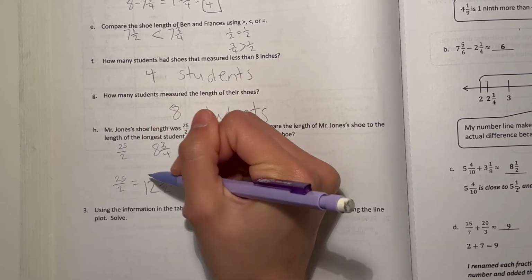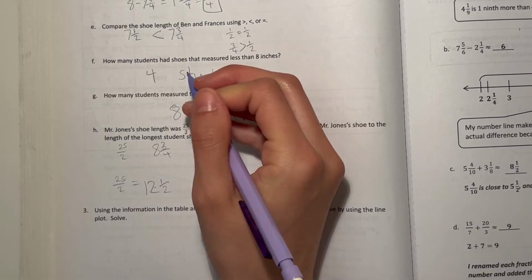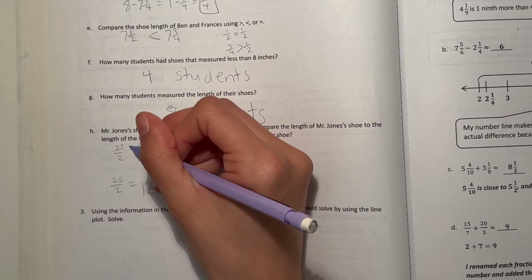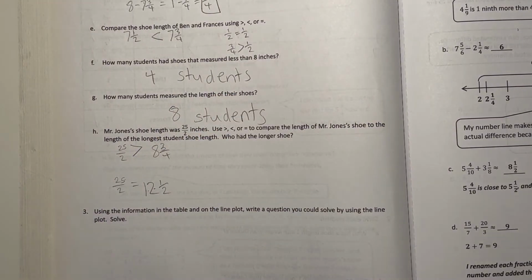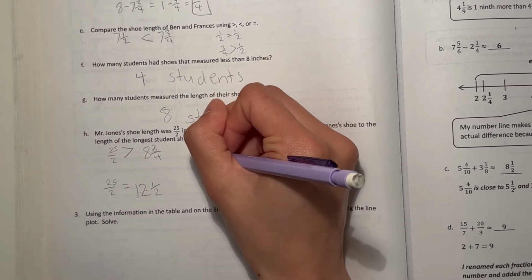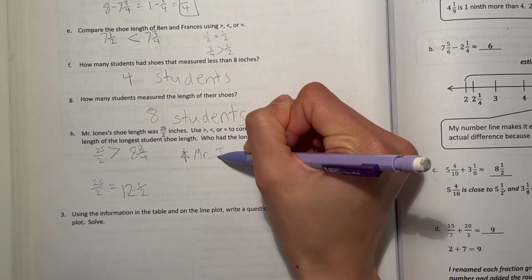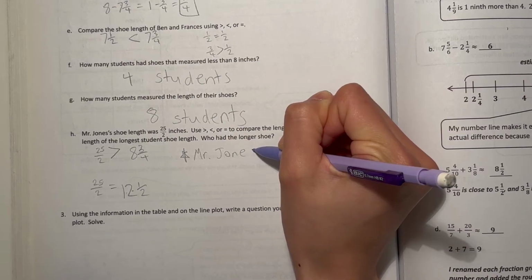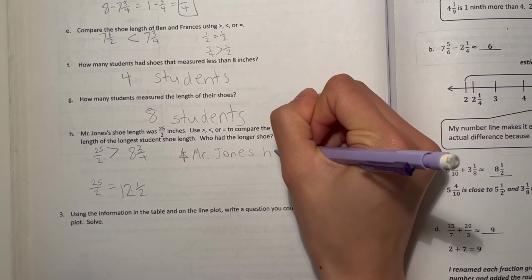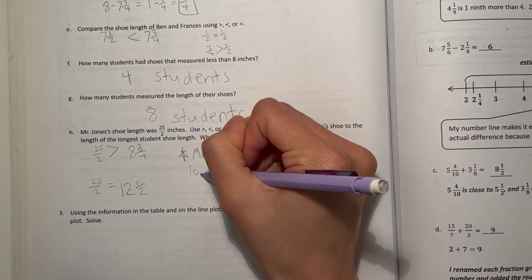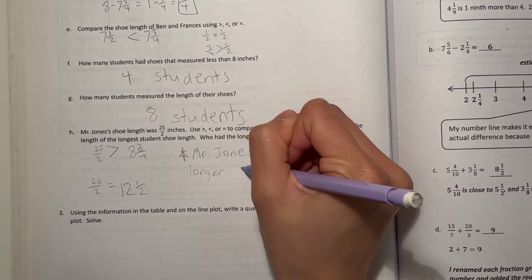That means 25 halves is 12 1/2. And 12 is way greater than 8, so 25 halves wins. Means Mr. Jones had the longer shoe.